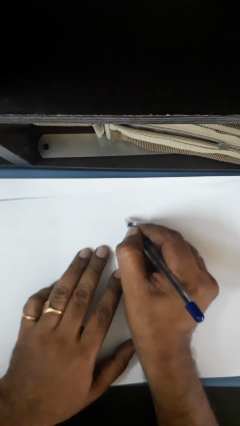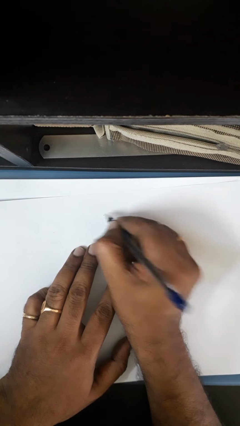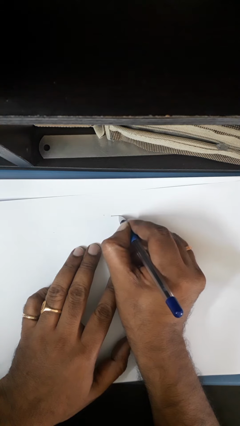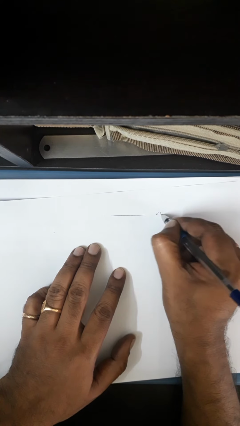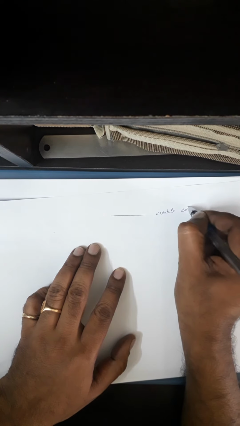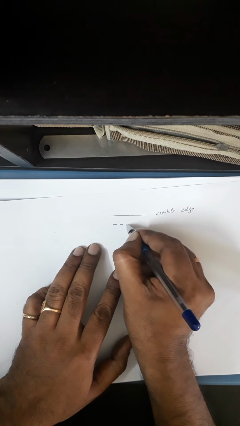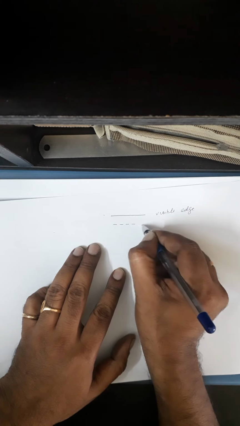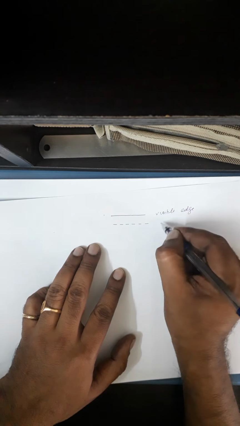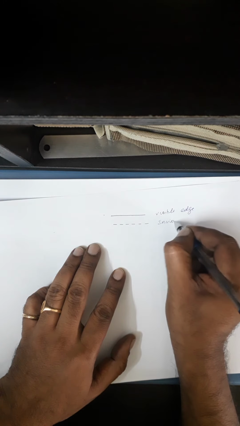All visible edges will be marked with a thick continuous line. Invisible edges will be marked with an equally spaced, equal length dashed line, also called a dotted line. This will be used for invisible edges.